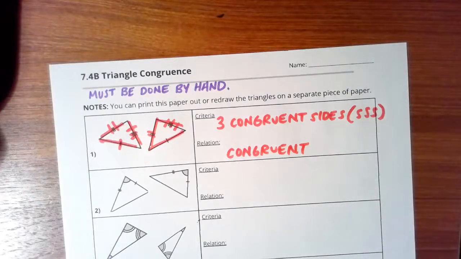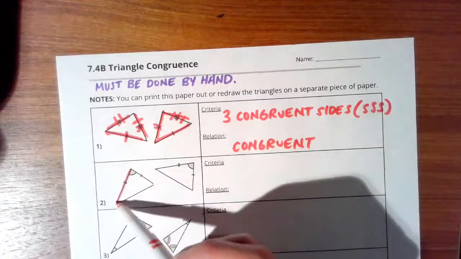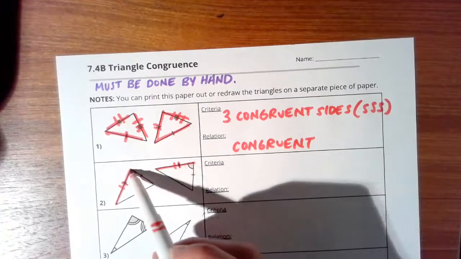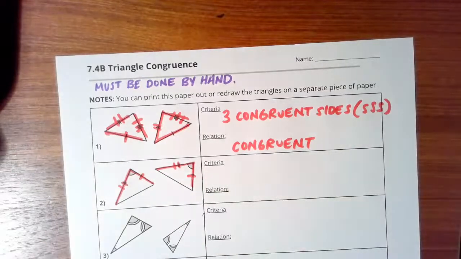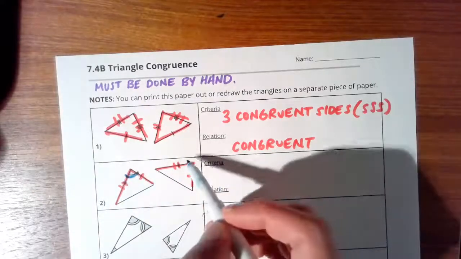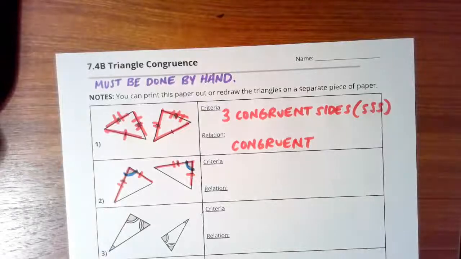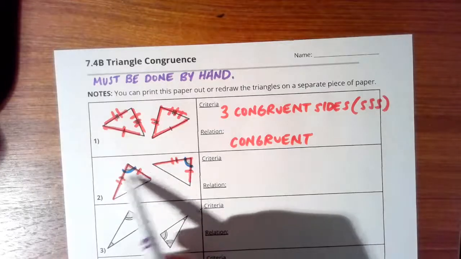Looking at the next pair of triangles, we can see that this side is congruent to this side, is congruent to this side, and this angle is congruent to this angle. So we have two sides and an angle congruent, and the angle that we have congruent is in between the two sides that are congruent, right? It's touching both of those sides.